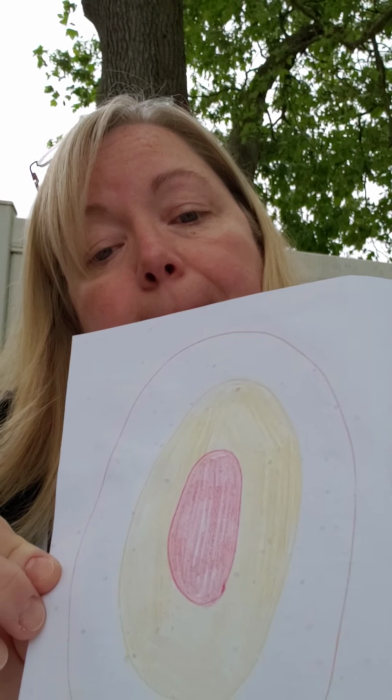And it doesn't have to be perfect. They're not going to be perfect circles. See? And I started with orange.